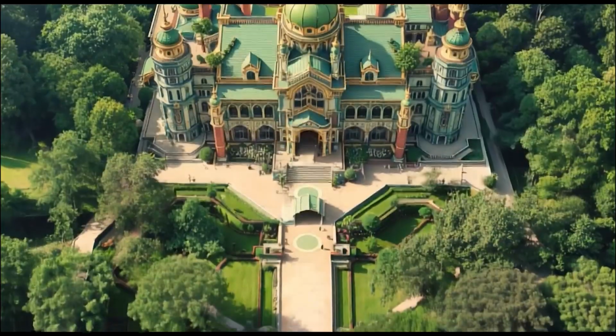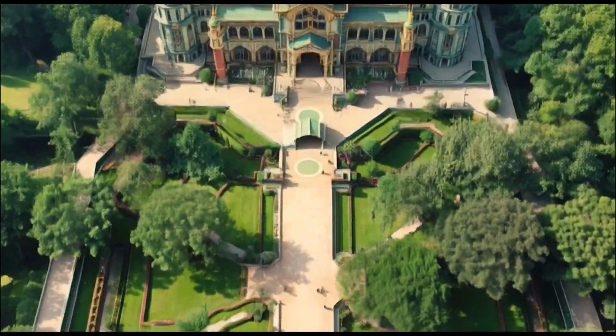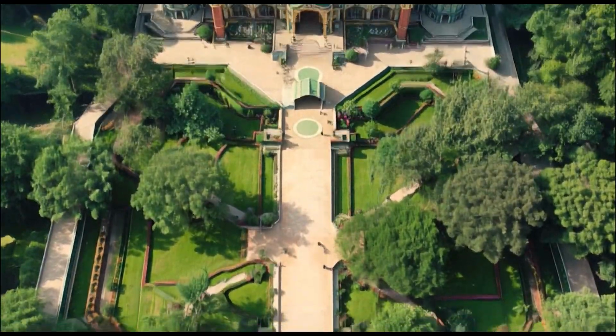This one is made by using Vidu 2, which is another AI model that turns images into videos. The camera is tilting down smoothly, but we see a lot of merging and objects changing place in the middle of the video.